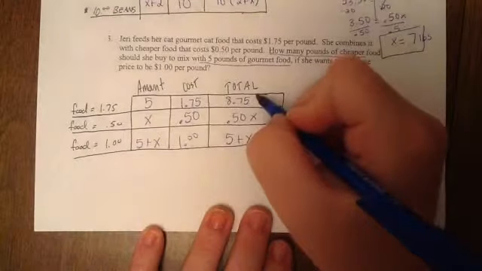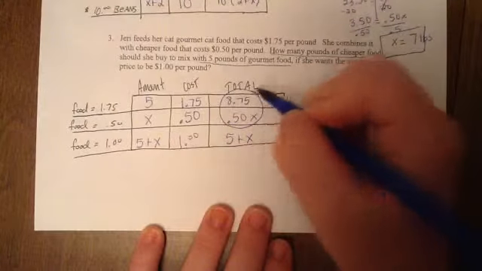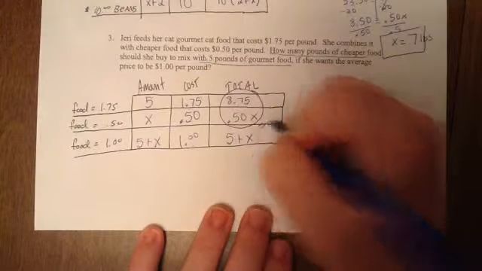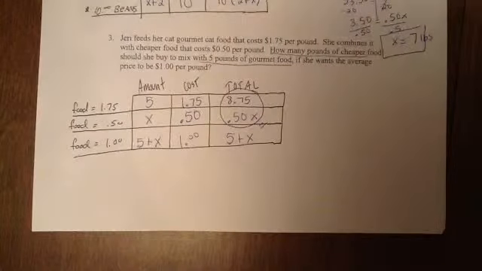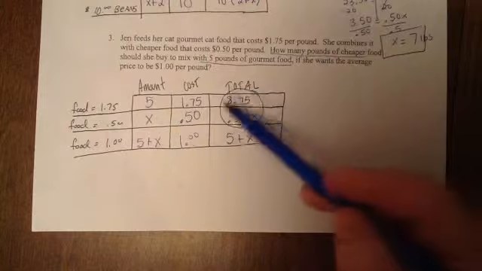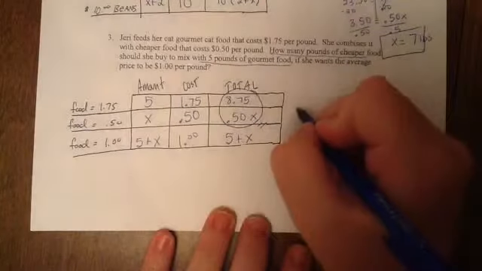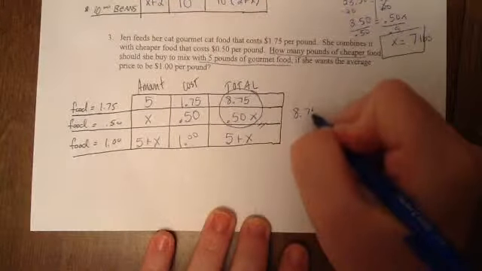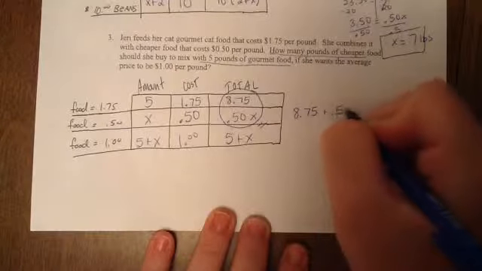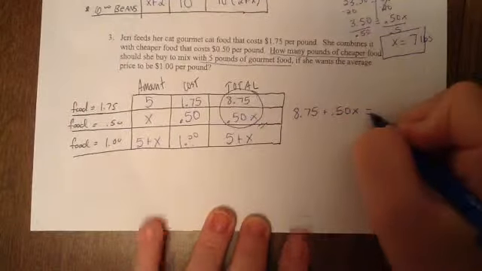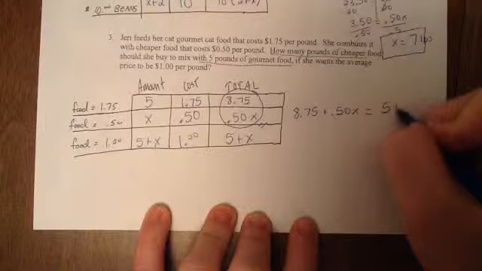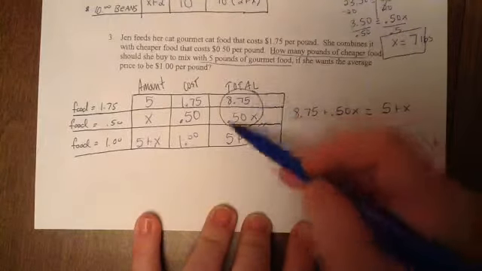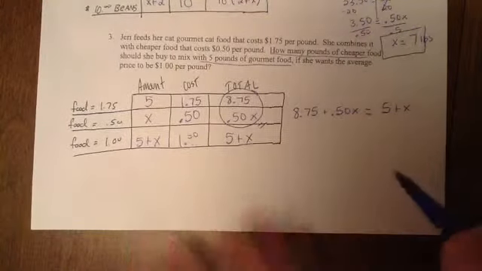Now I know if I mix these two, it has to equal that price. Okay, I have to mix these two to get this one, so I have to add these two together. And that has to equal the mixture.